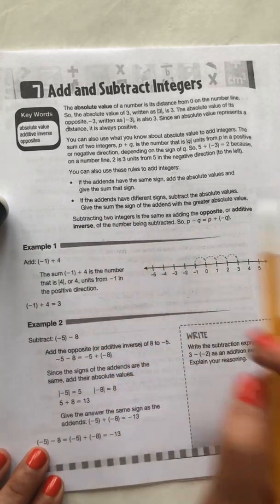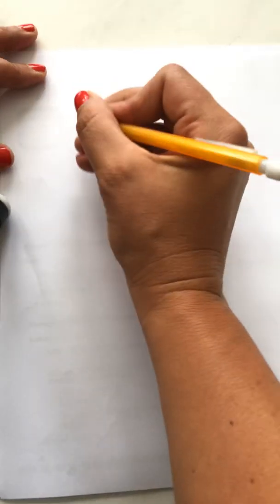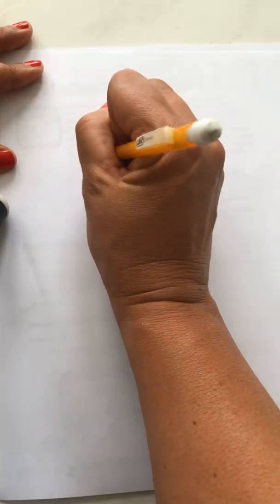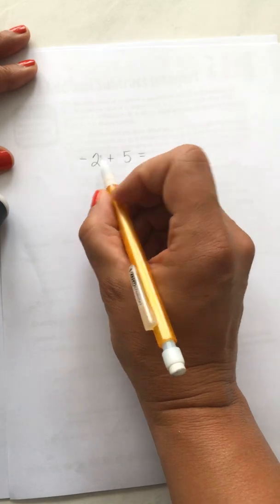If the addends have different signs, now this is tricky. You're actually subtracting the absolute values. You're just finding the difference between the numbers and then giving the sum the sign of the addend with the greater absolute value. So what that means is you're just finding the difference between those two numbers, and then the greater number wins the sign.